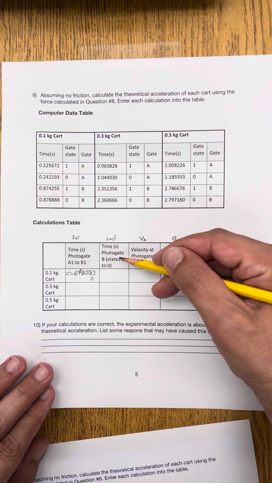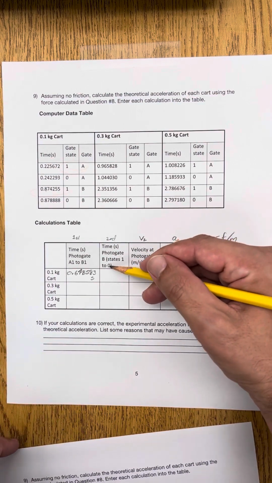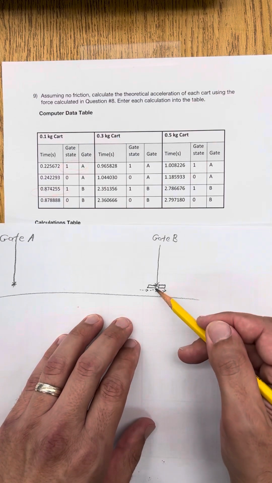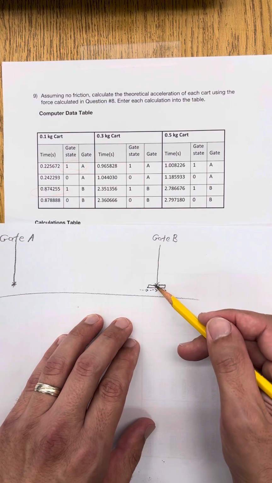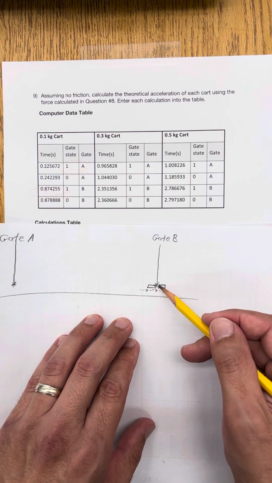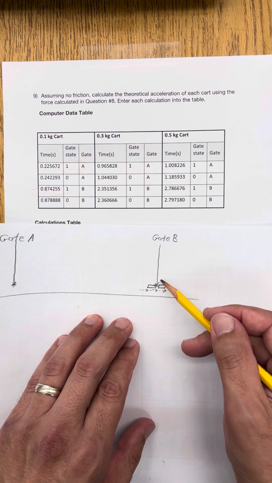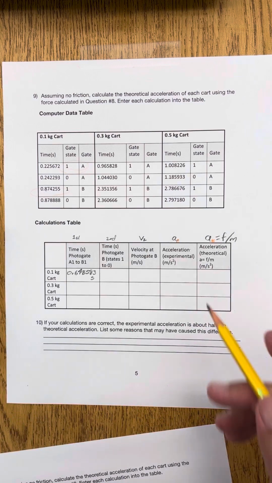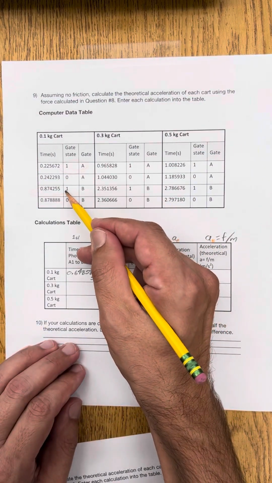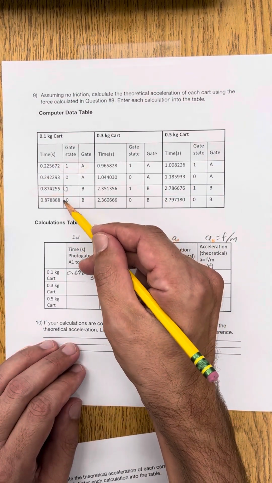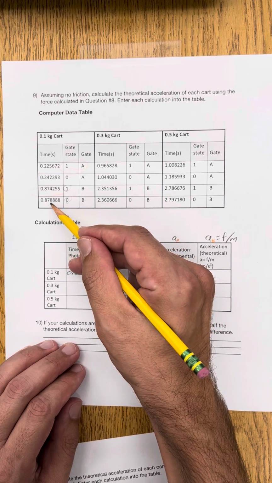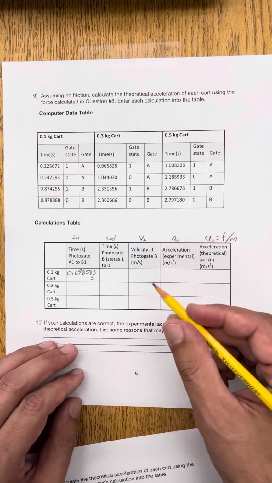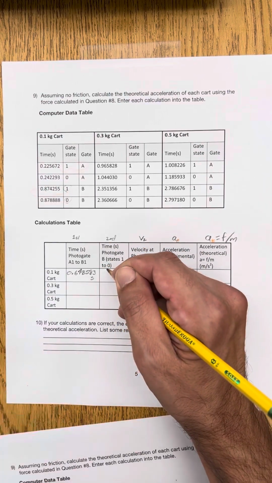Second, we need to find the time that it took to go across. It enters photogate B, and then it leaves photogate B. So basically what it's trying to find out is, as soon as it crosses the light to start with, how long does it take to go all the way across the light, and then the end of the cart to get fully across it. We have those times provided to us. This is when it entered gate B, this is when it left gate B. So again, take the higher time and subtract the first time, T2 minus T1, and we're going to end up with the number.